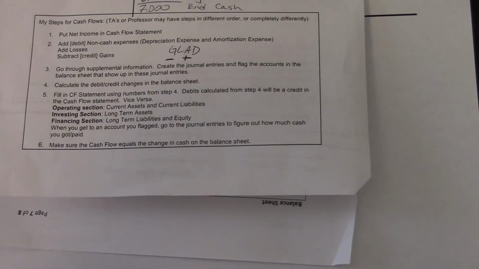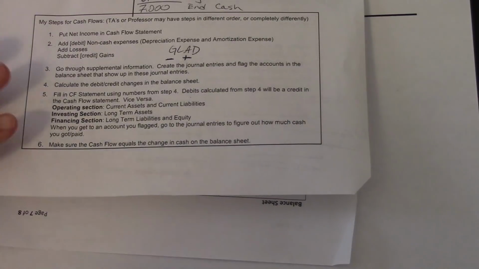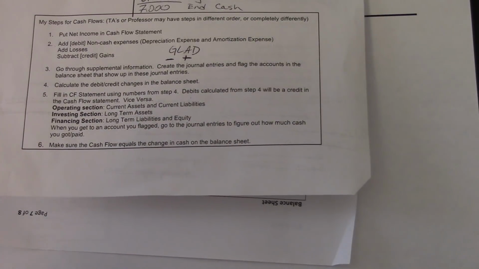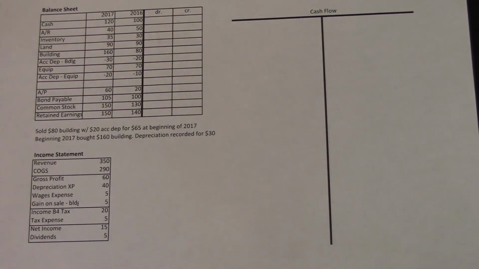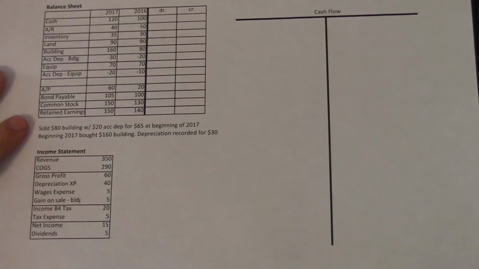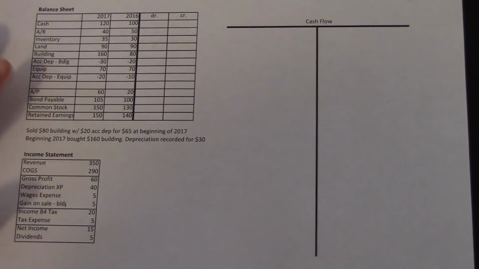Obviously, I do it a different way than the TAs. The TAs do it through T accounts. I do it through journal entries. But either way you do it, you should get the same answer. So, hopefully doing it a different way doesn't confuse you too much. But we'll see. Okay, so we'll start off.